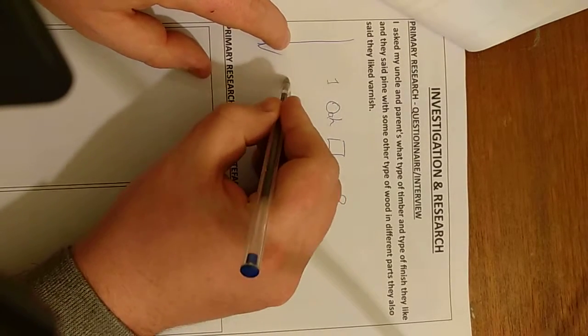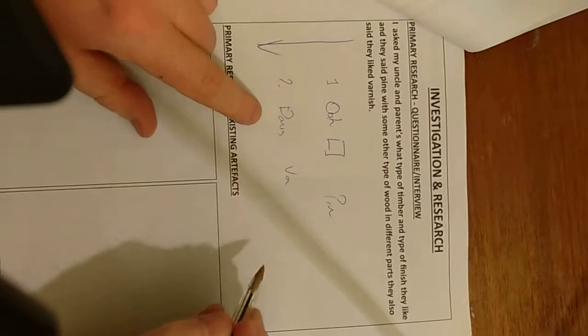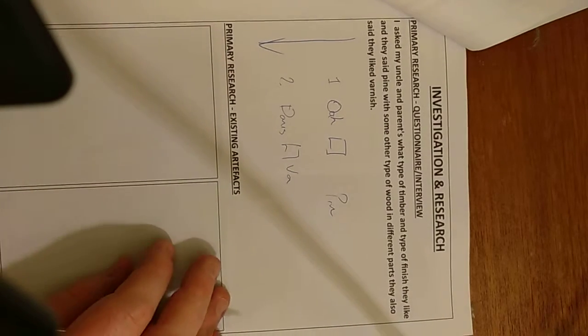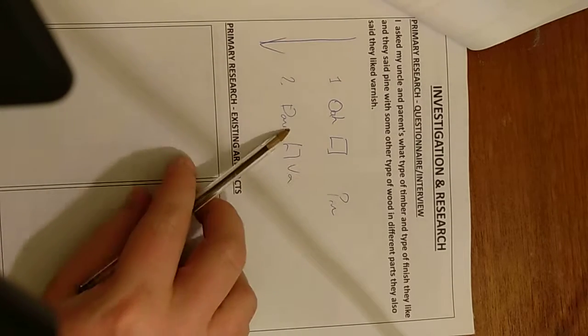So that's question one. Question two might be, I asked them what sort of finishes, like Danish oil, varnish, and you'll find that a lot of them like Danish oil. They prefer Danish oil. Do you know what I mean? So you're going to put them in as a. So that's how you ended up making your project out of pine and using Danish oil.